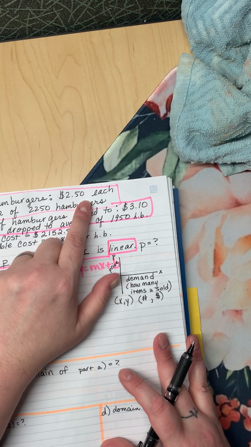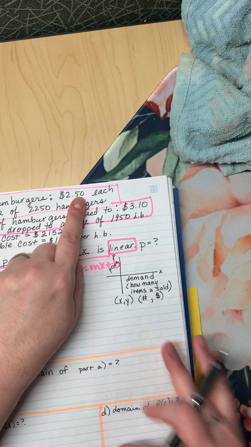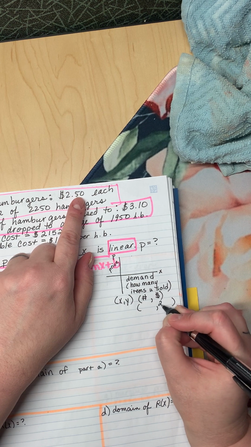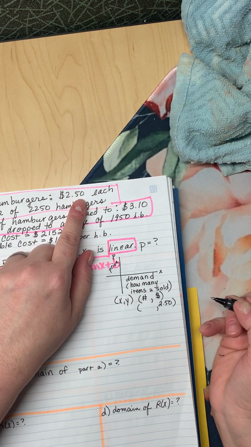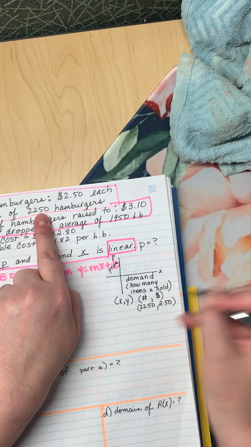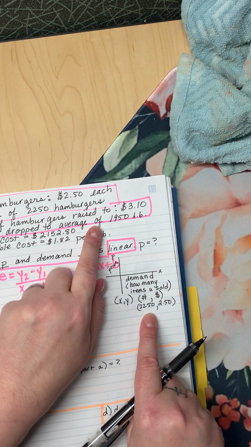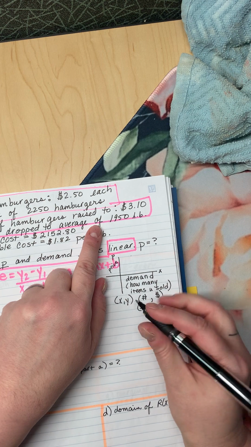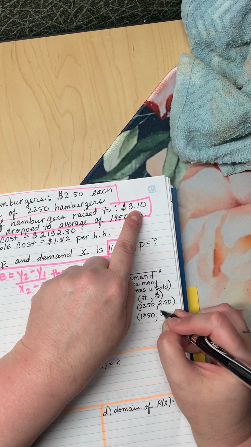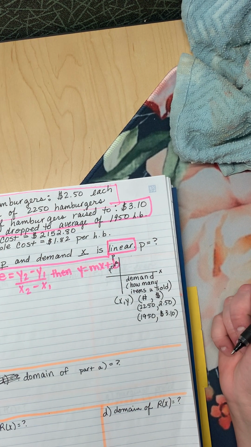So the first point is 2,250 comma $2.50. Hey, that's a point. Now let's make a point out of the next one. We sold an average of 1,950 hamburgers, and they cost $3.10.